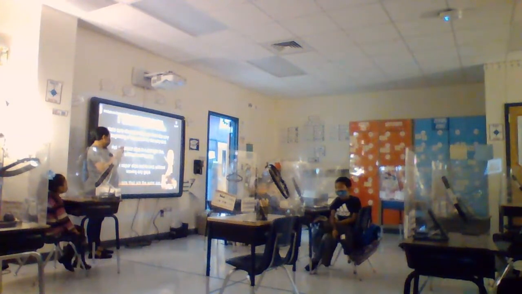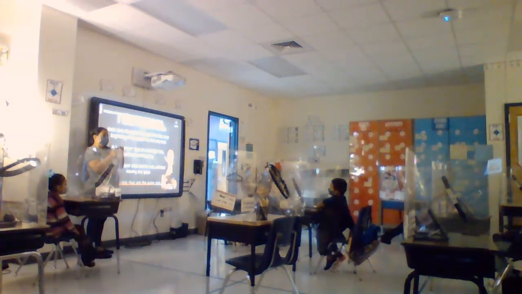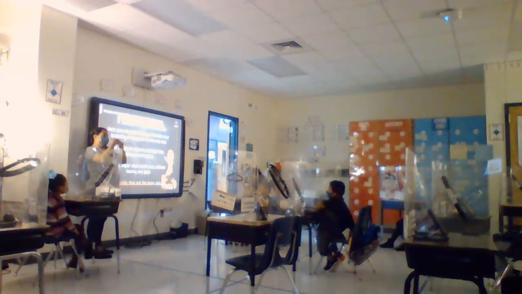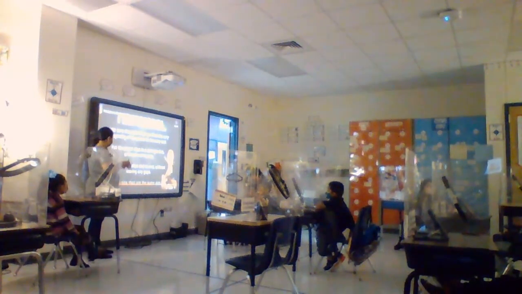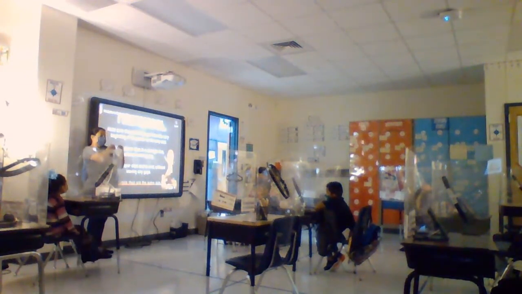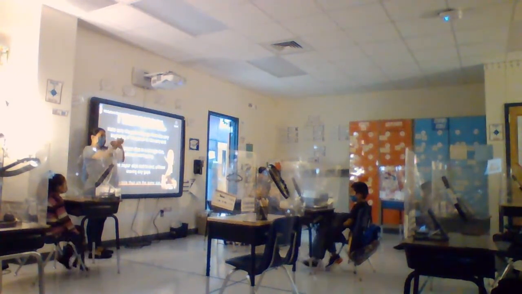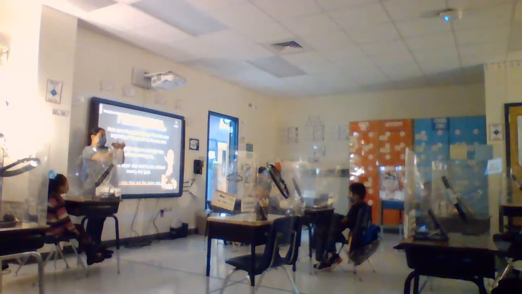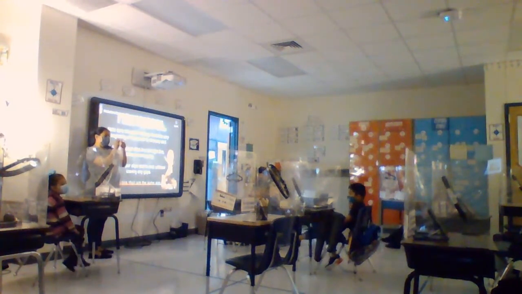Okay, it has to be in a straight line without overlapping. They cannot be on top of each other. They have to be right next to each other, okay? And then it says put the paper clips end to end without leaving any gaps. So that means that it has to be right next to each other. Okay, no gaps. Gaps means espacios.